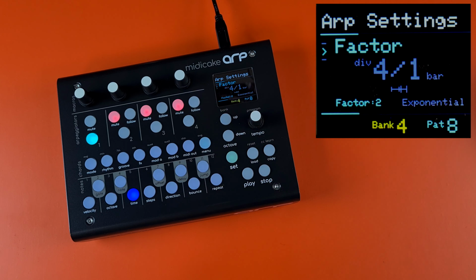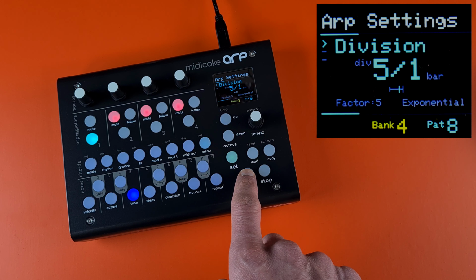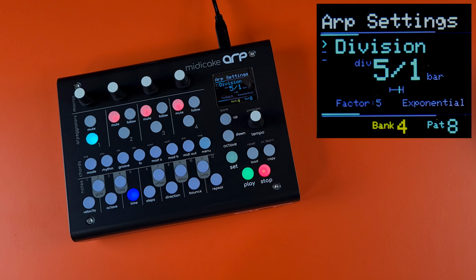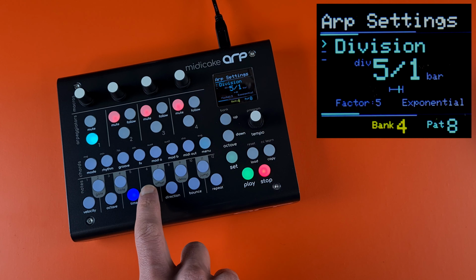If I set this factor to, for example, 5, now we're doing something that ARP couldn't do before, which is play 5 beats in a bar. So then if we go back to the division parameter, as we play this now, you see we've still got 4 steps, but 5 beats in a bar. So let's change our steps to 5. So now we've got 5 steps in a bar.